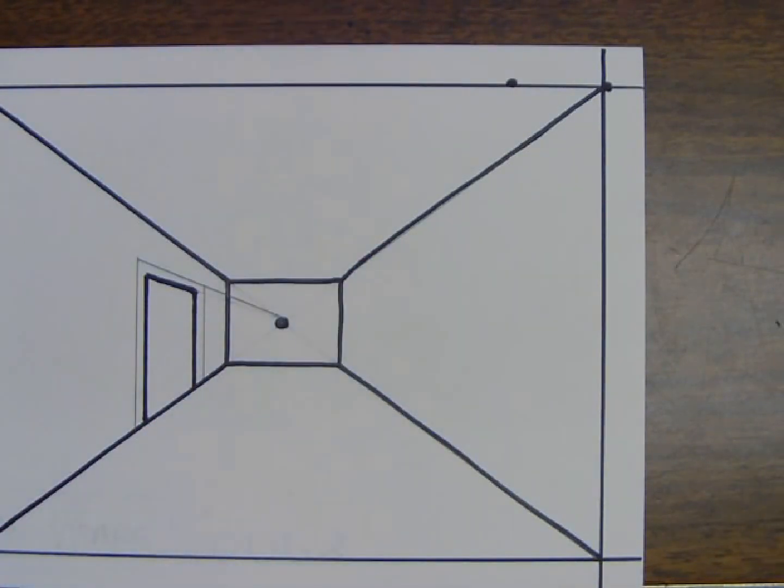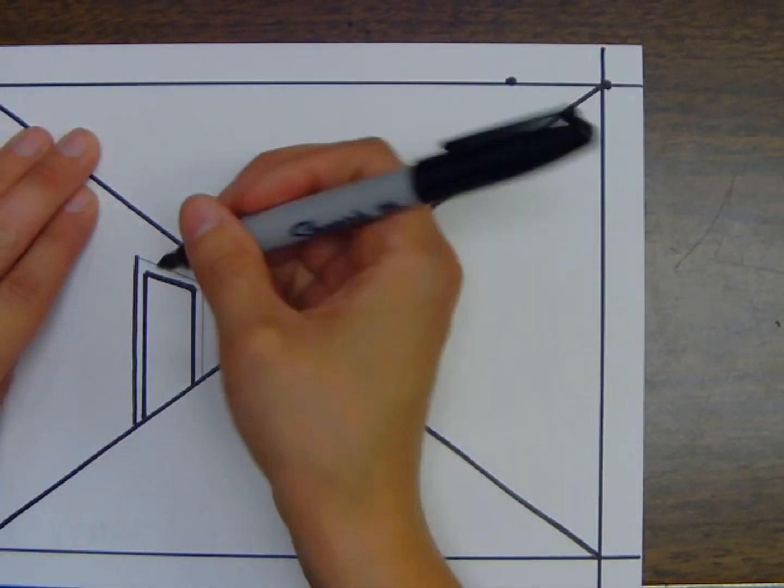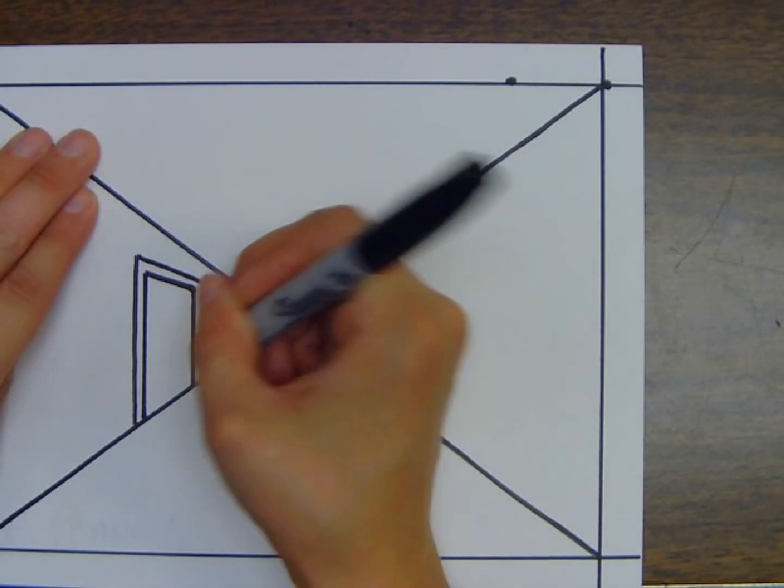So let me outline this in Sharpie so you can see it more clearly. And I'll show you which part is getting erased.